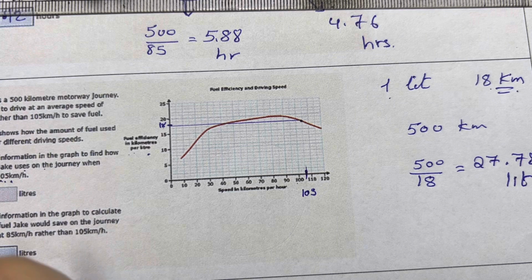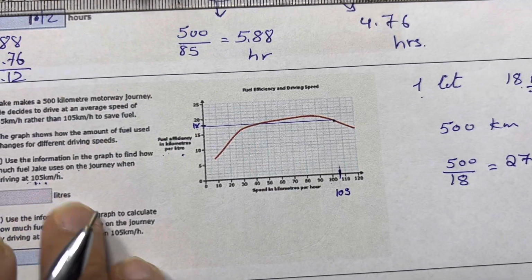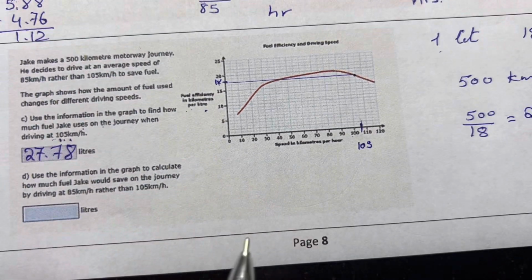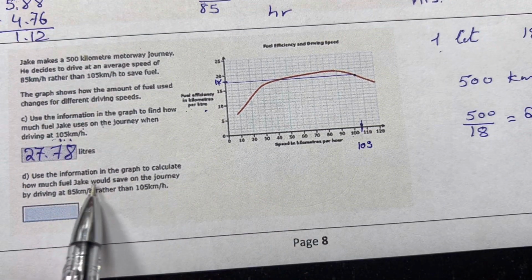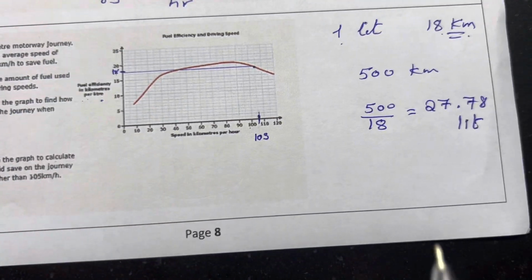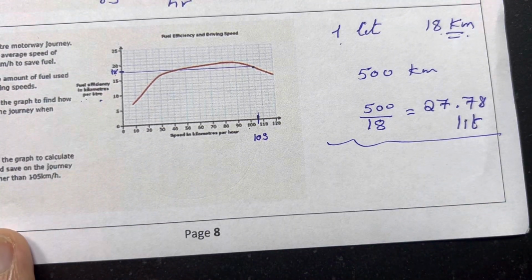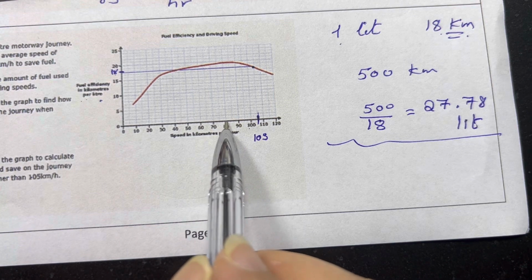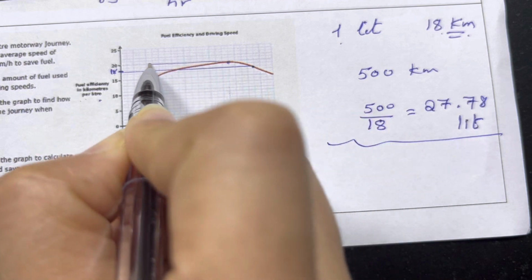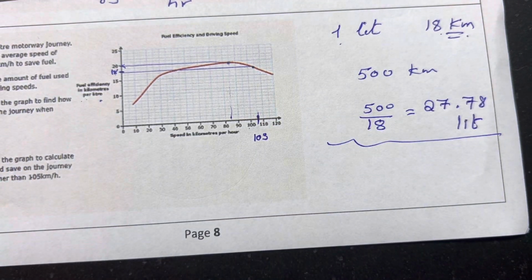Then this is at 105, 27.78. But he's telling me to calculate the difference, or the saving, at 85, so I will find 85 first, then subtract them. I go to 85, which is between 80 and 90, go up, then across. I think it will be 20.